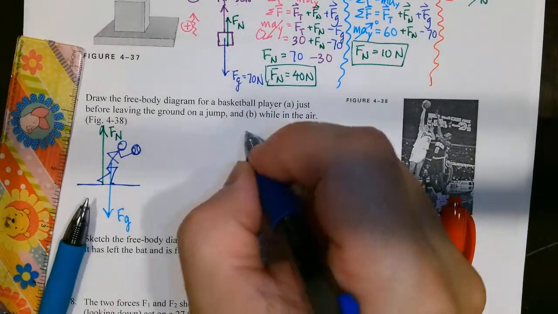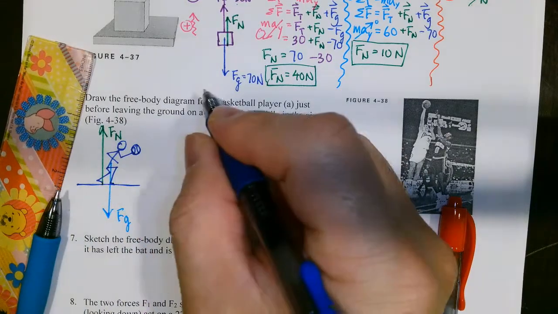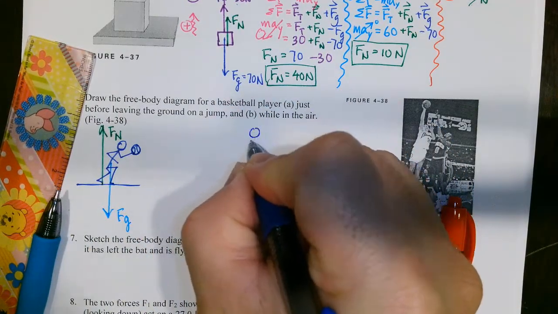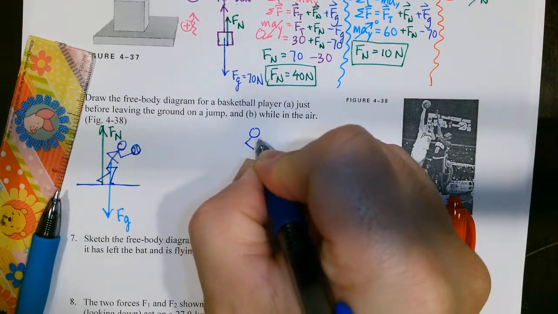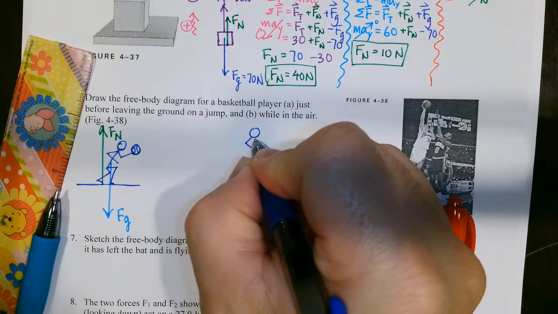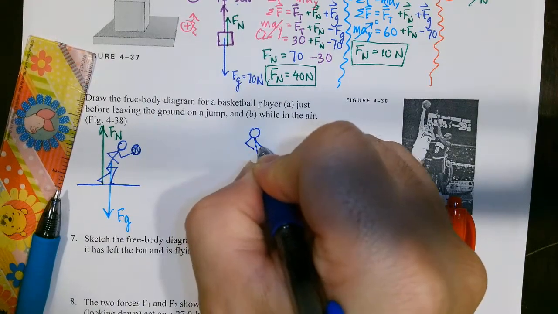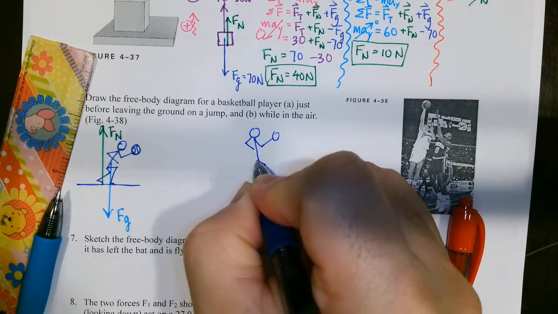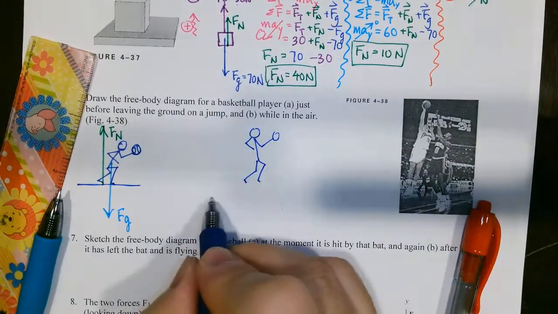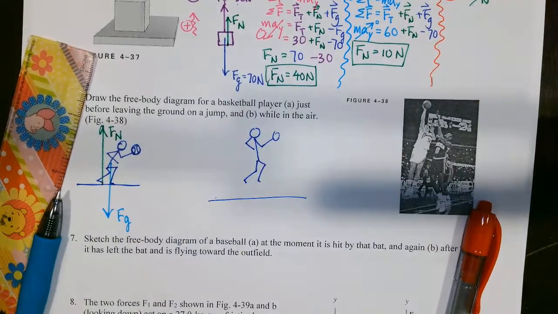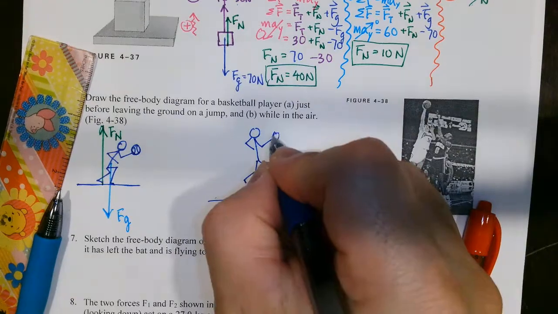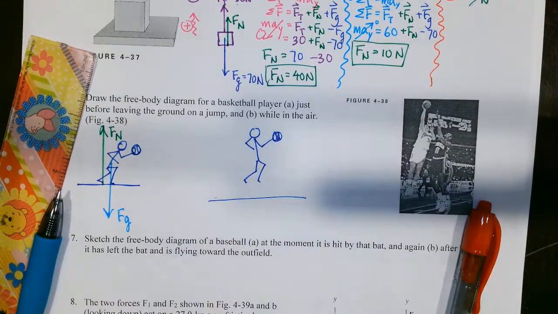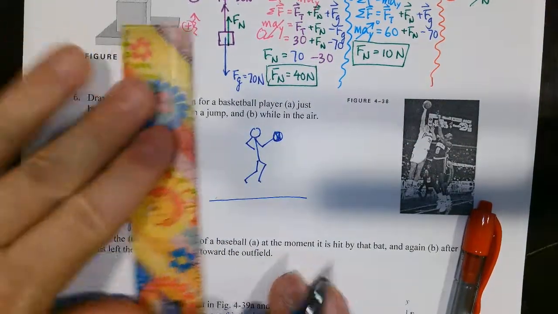However, when he jumps, he's no longer supported by the floor. He doesn't need to be supported by the floor. So the only force he has is just gravity.